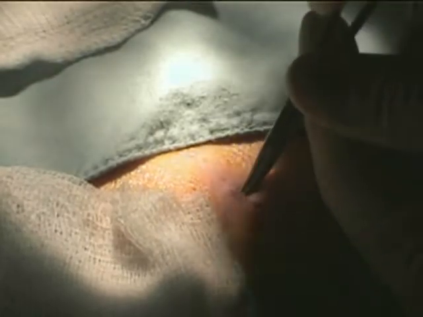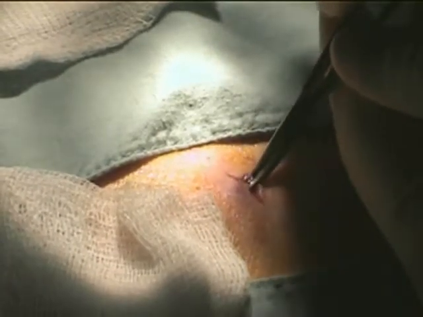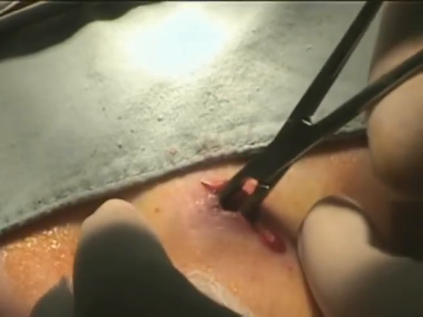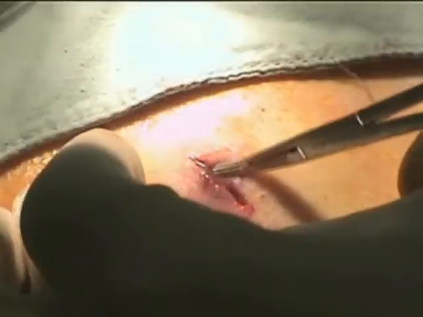Explore the abscess cavity thoroughly with a sterile cotton-tipped applicator or with hemostats. Attempts should be made to break down any walled-off pockets or possible septa.